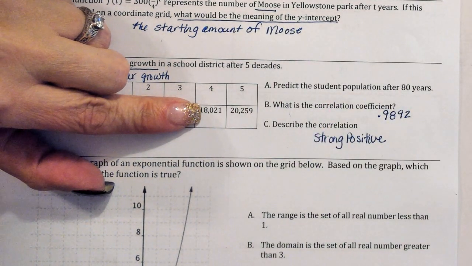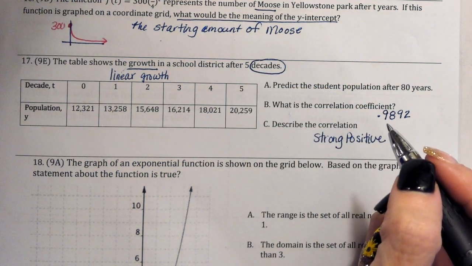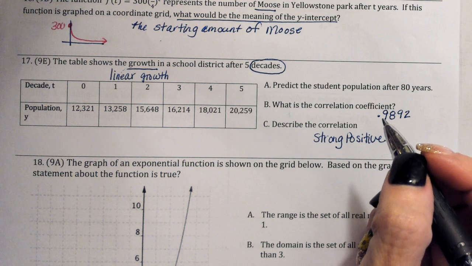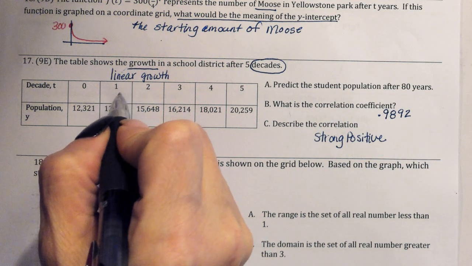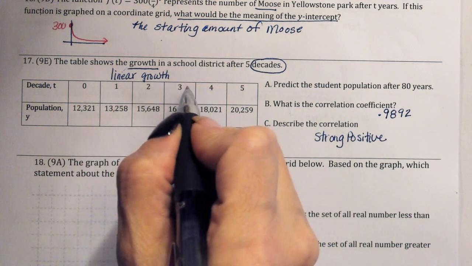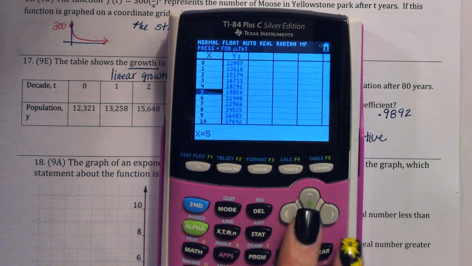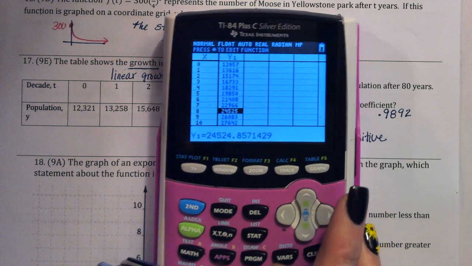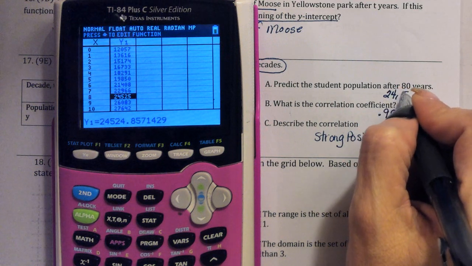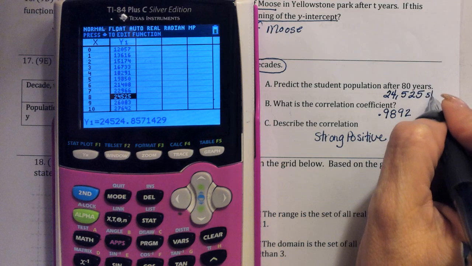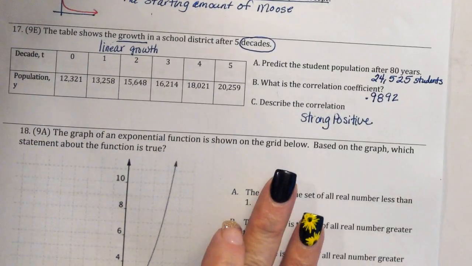So I'm going to point out now what I don't know you caught before. The word decades. How many years are in a decade? Oh, that's right. There's 10. So this is times 0. This is 10 years later. This is 20 years later. 30 years later. 40, 50. So where do I need to go on here? Yeah, I just need to go to 8. So the prediction in 80 years, which is 8 decades, is 24,525 students. Okay. All right. A little bit tricky.